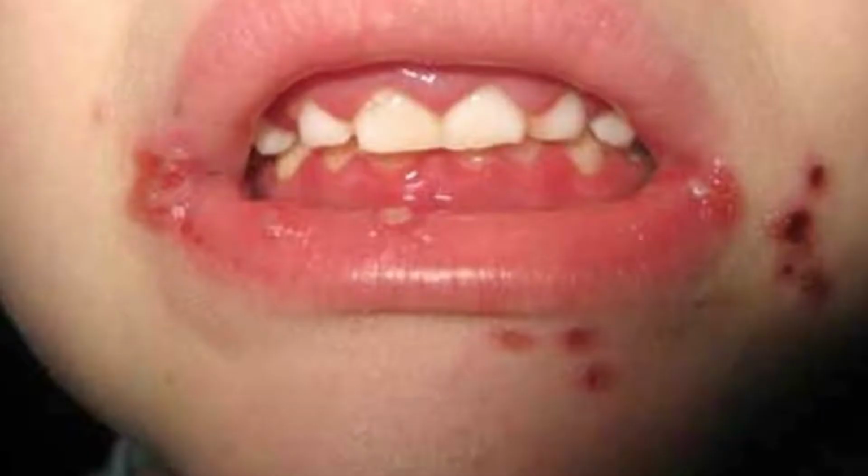Sometimes children can get a viral infection on the skin. It is called herpes zoster infection. You can see from the picture. Sometimes herpes infection can be on the lip, around the mouth.